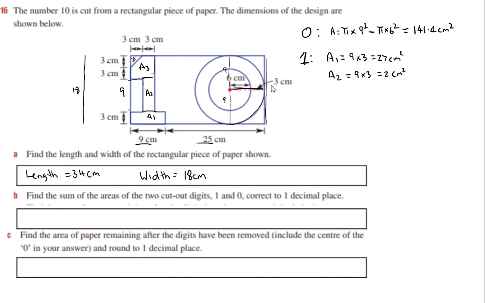Area 3. Area 3 is this square, which is 6 by 6. However, we're minusing this little triangle up in the corner, which has base and height of 3. So we're going to minus 3 times 3 divided by 2, which gives us 36 minus 4.5, which is 31.5 centimeters squared.